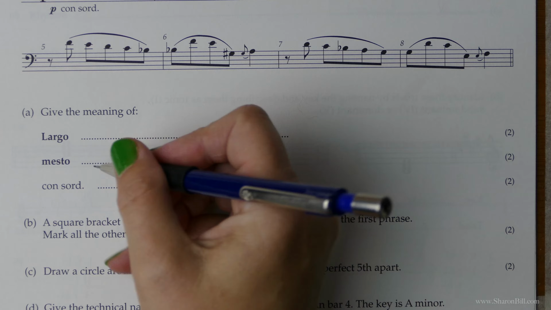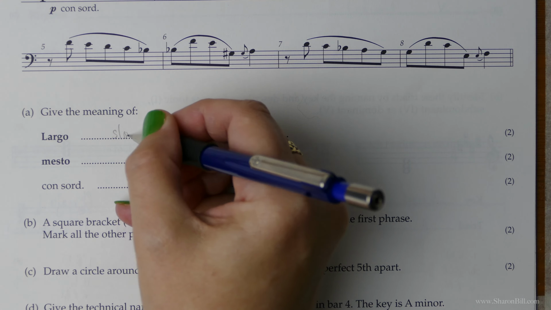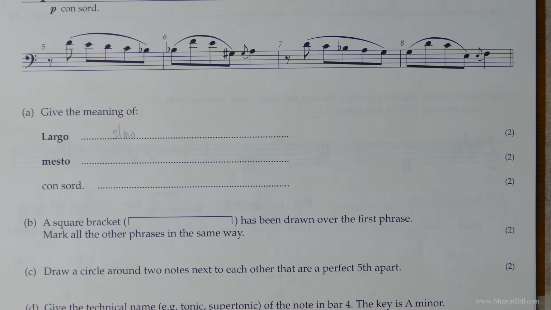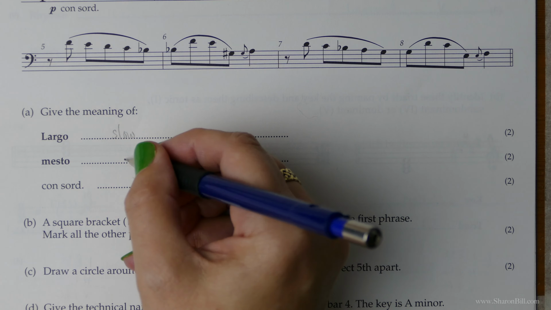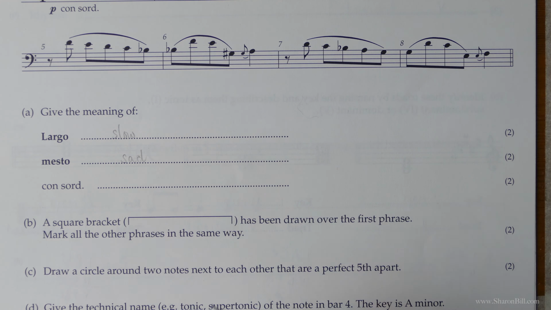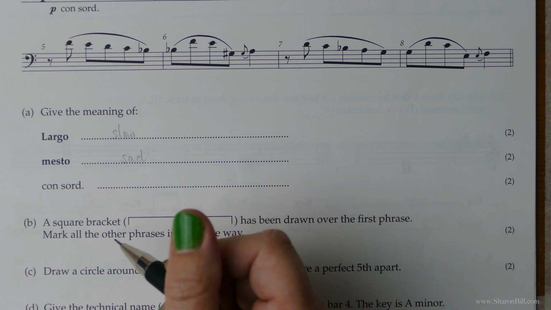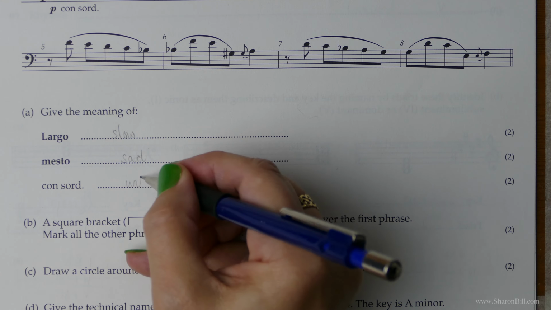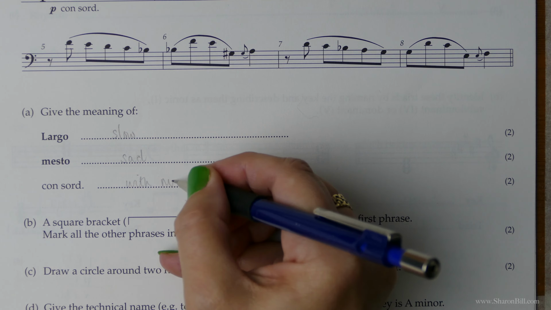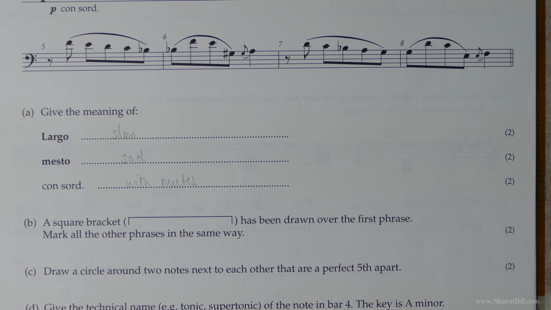So here we go. Largo means slow. That's your tempo direction. Mesto means sad. And con sord., or short for con sordini, is with mutes. So a bit more technical there. So that's that question completed. So now we'll have a look at section B.